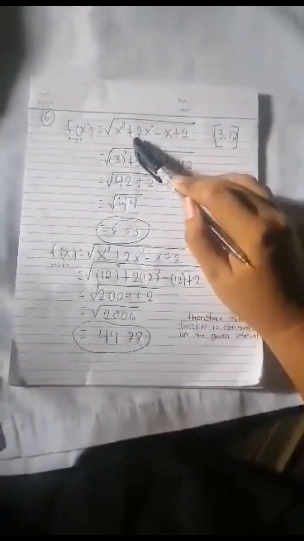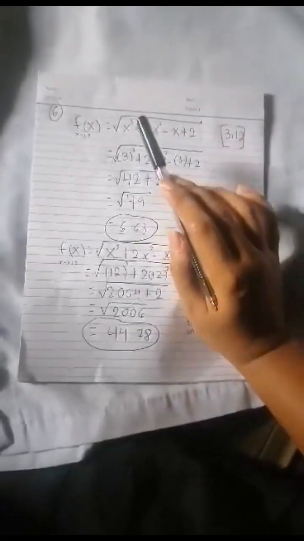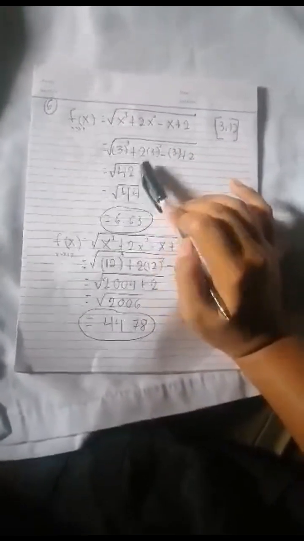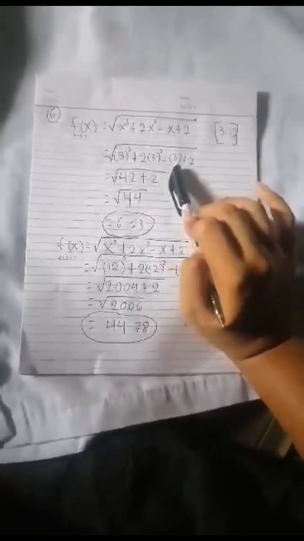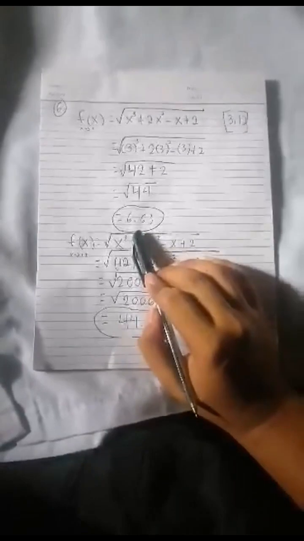So we substitute x with 3, so the square root of 3 cubed plus 2 times 3 squared minus 3 is equal to 44, then copy plus 2. So the square root of 44 plus 2 is equal to 44. The square root of 44 is equal to 6.63.